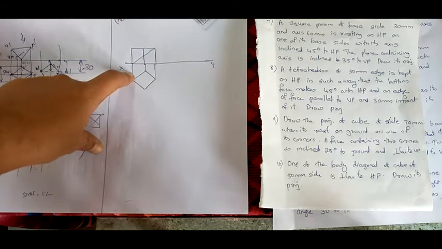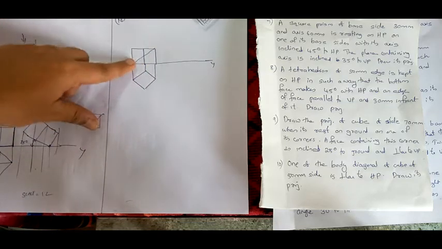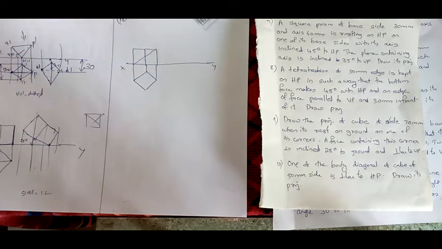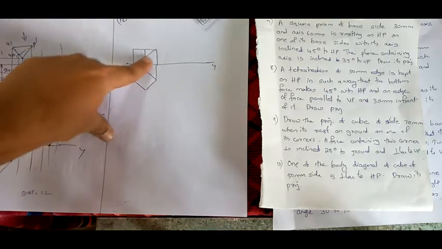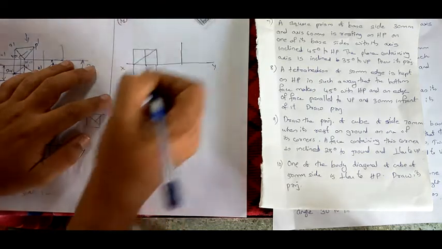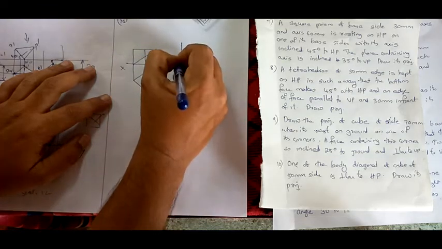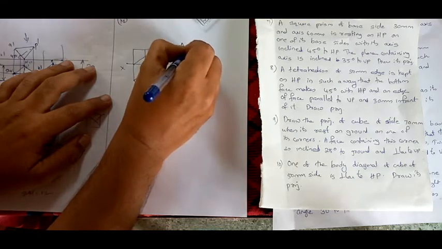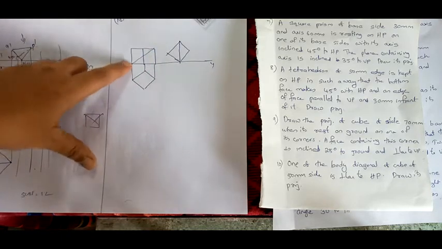So they have told that the body diagonal is perpendicular to HP. That means this line should be perpendicular to the XY line in the front view. It's very simple, not complicated like the previous diagram. See, how to draw this and how to make this perpendicular. First draw this line perpendicular to the XY line. Now what you have to do, construct this figure. See, you can construct, right? So draw this line, then complete this figure.